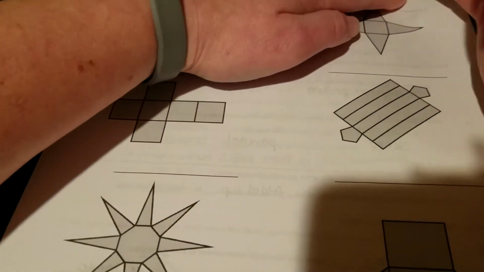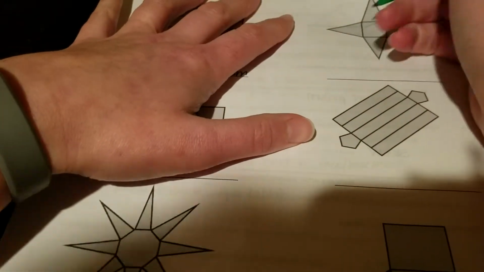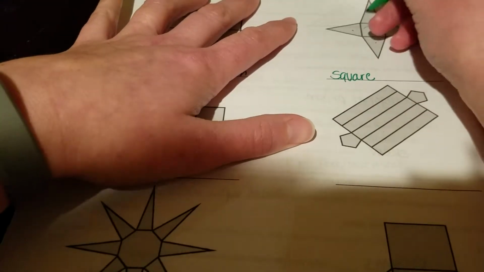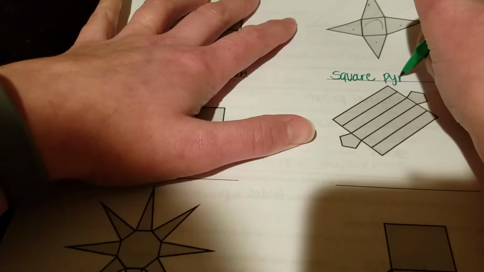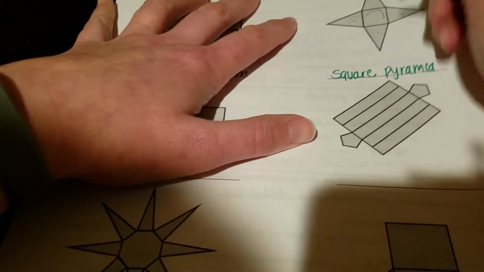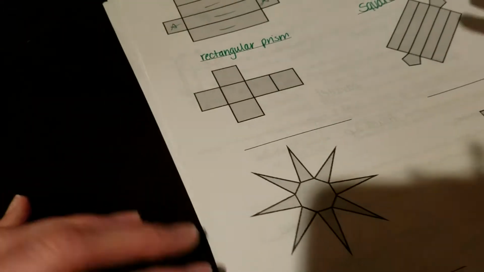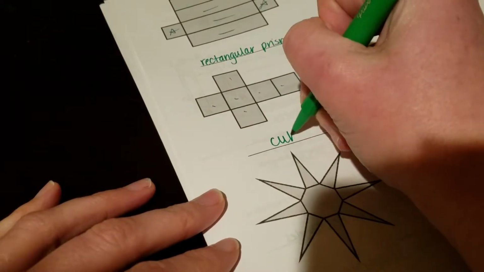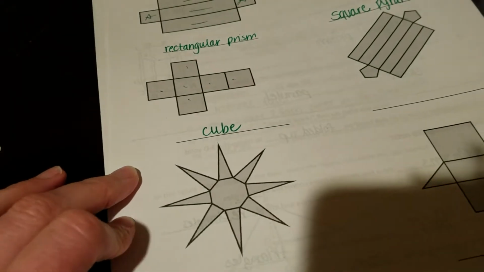In this next one, our base is here in the center. We have a square. And we have triangles all around it, so this is going to be an example of a pyramid. If you were to fold them up, they would form a pyramid. This one has all squares that are all the same size. That's a special one that we call a cube.